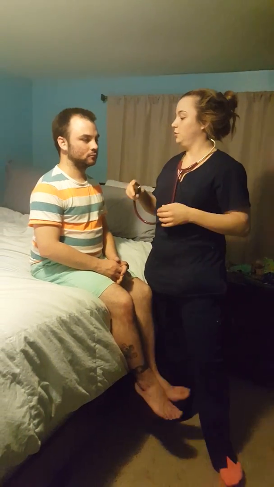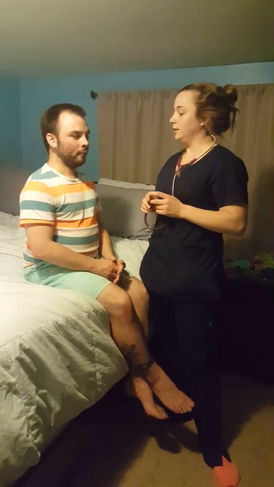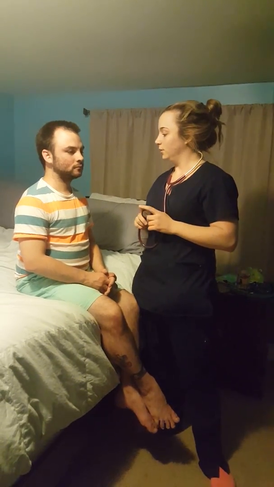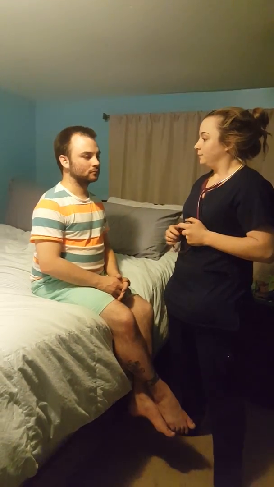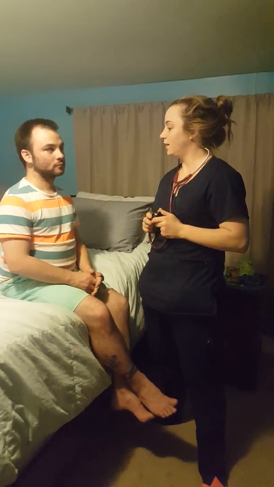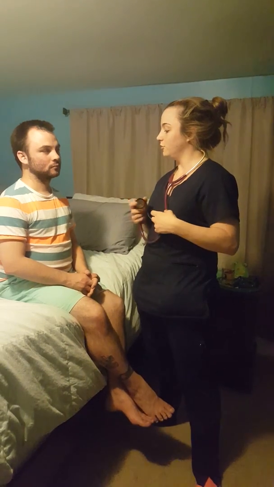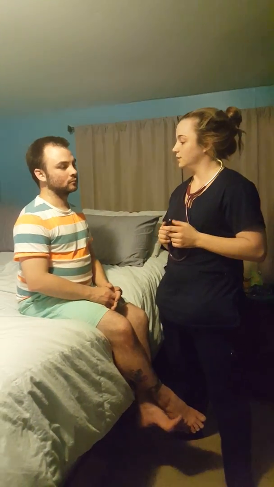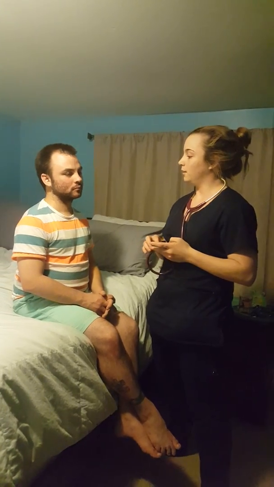So S1 and S2 are noted throughout. I didn't hear any extra heart sounds. There aren't any murmurs. S1 is the loudest at the apex of the heart, which is the bottom of the heart, at the fifth and sixth intercostal space. S1 is the closure of the AV valves, which are the tricuspid and the mitral. And then S2 is the loudest at the base of the heart, and S2 is the closure of the semilunar valves, which are the aortic and pulmonic, at the first and second intercostal spaces.